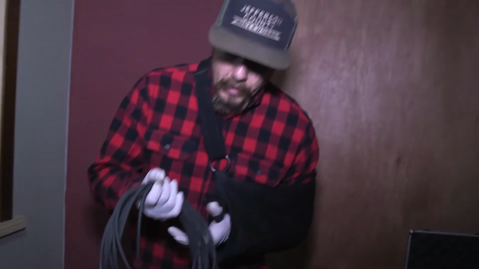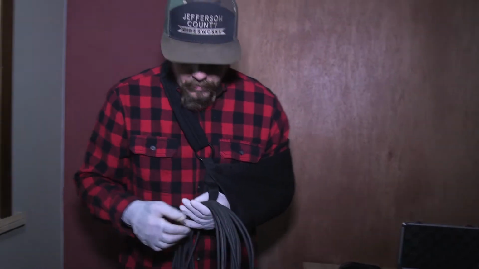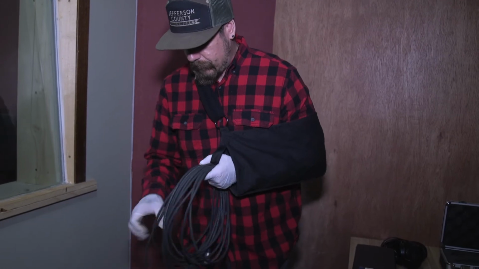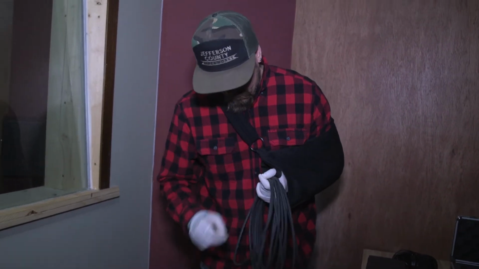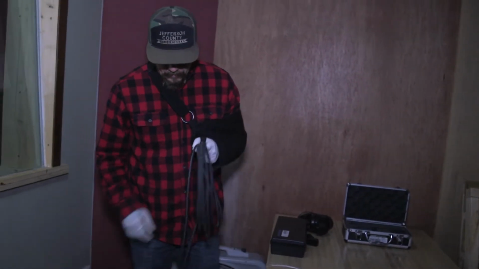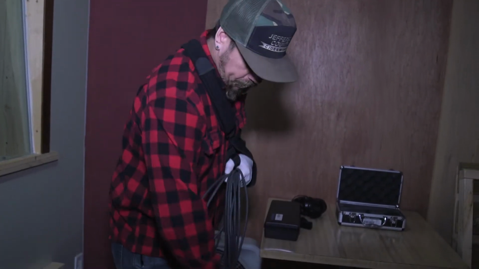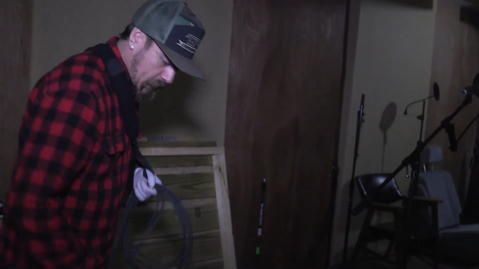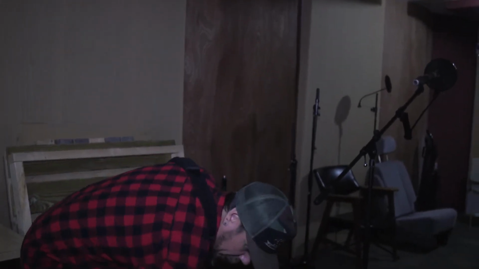Anyway, we're going to run the female end out to the microphone. I'm going to try to keep this nice and neat if I can. So I'm just going to take out the amount of cord that I need so I don't have a bunch of cable all over the ground.